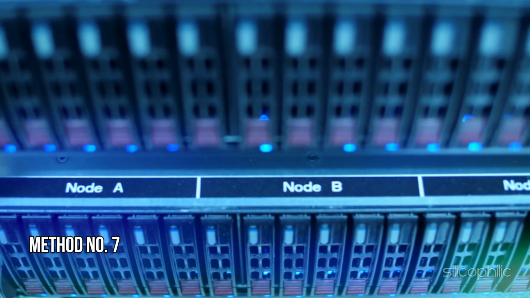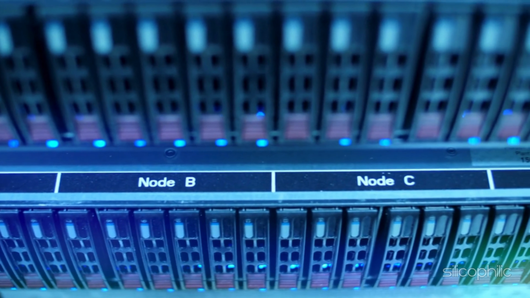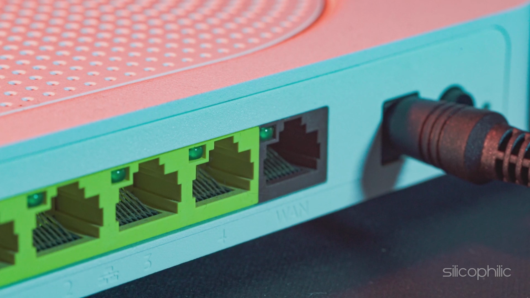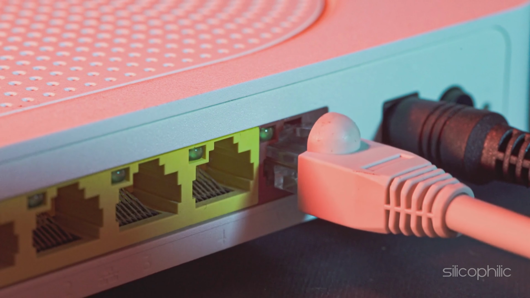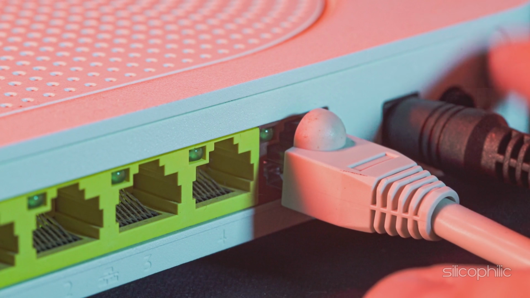Method 7. Check your network connection. Ensure that your Fire TV stick is connected to a stable internet connection. Try connecting to a different network or using a wired Ethernet connection if possible for a more stable connection.